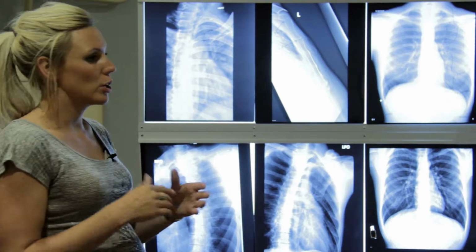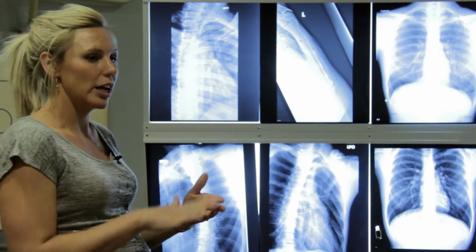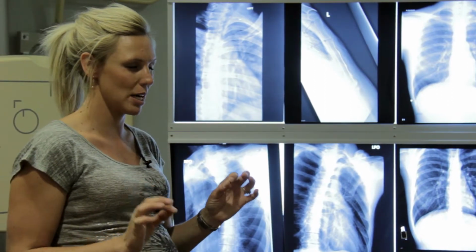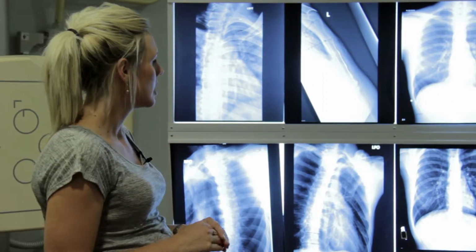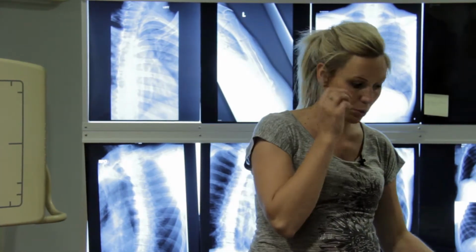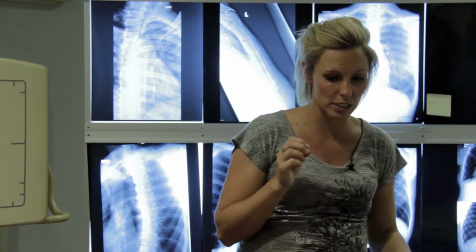If you need a little more, you'll go up in mass. But keep your KV down. The higher KV, the more scatter you're going to be producing. So keep that in mind a little bit when you're doing these. So recumbent, expiration, and mid KV range, 70 to 80. Those are the rules for lower rib series.